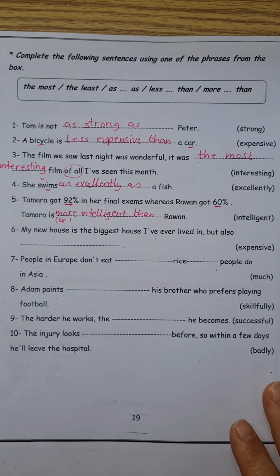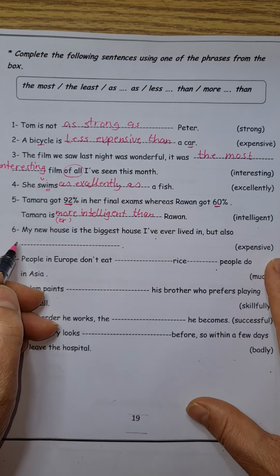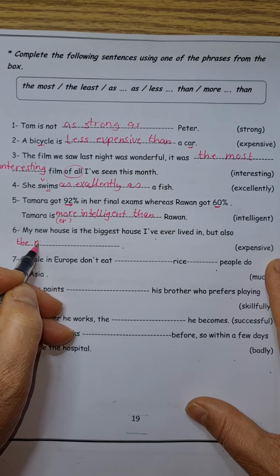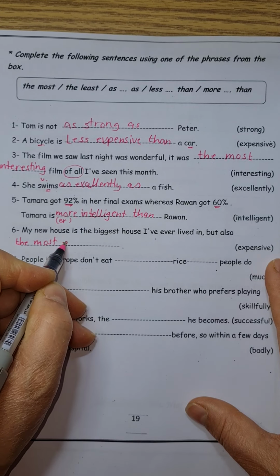طيب, now let's move to number 6. My new house is the biggest house I have ever lived in. يعني هو أكبر بيت أنا عشت فيه، وكمان هو also. إذا هون أنا في عندي زي عطف، بدي أعطف est وكمان est على the second part of the sentence, and also the most expensive.